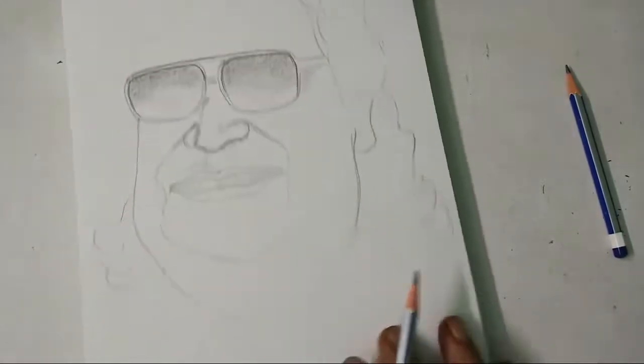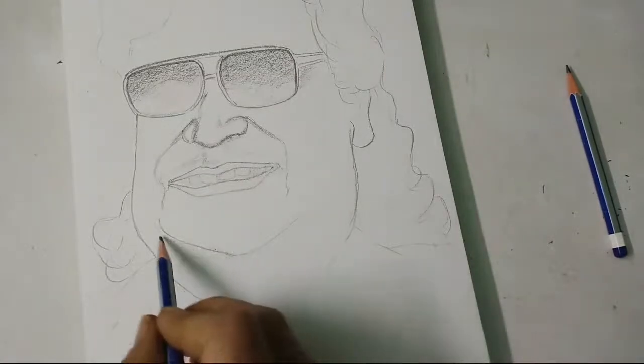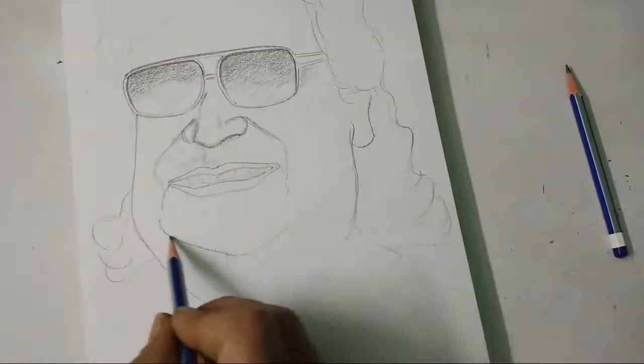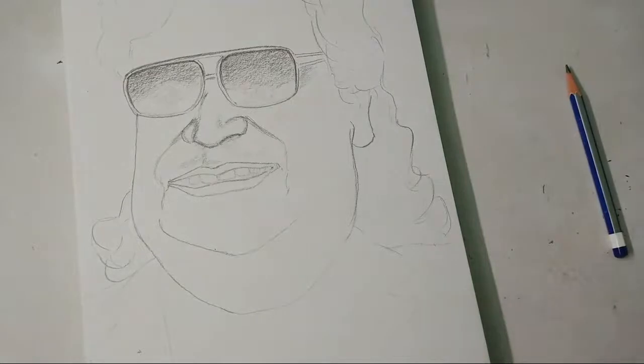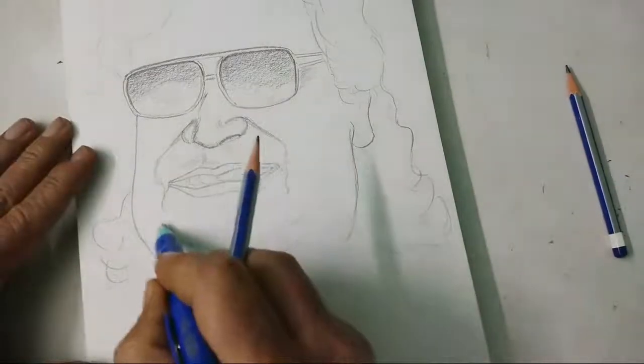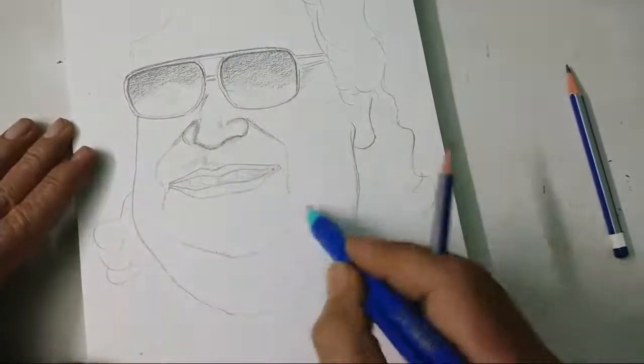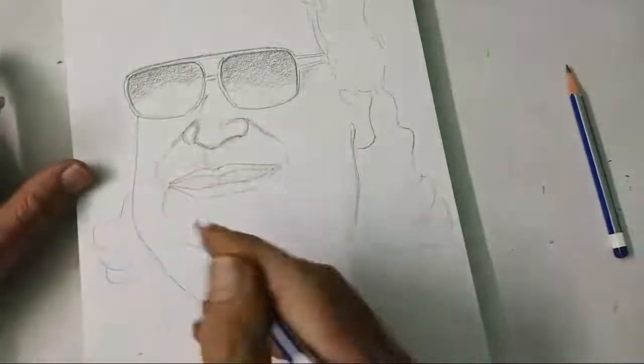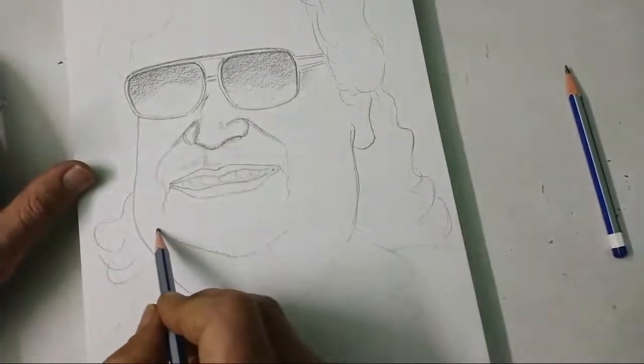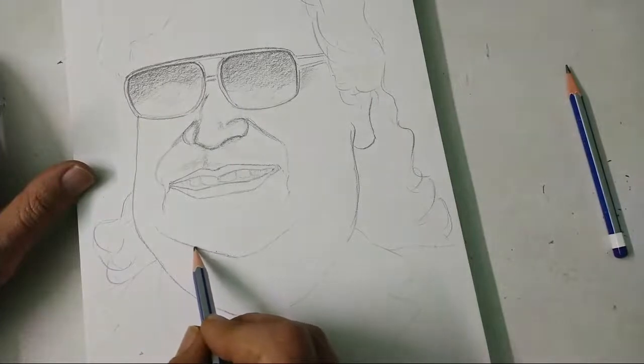So if you see, this is the area of the chin which is double, and we'll keep it soft here.